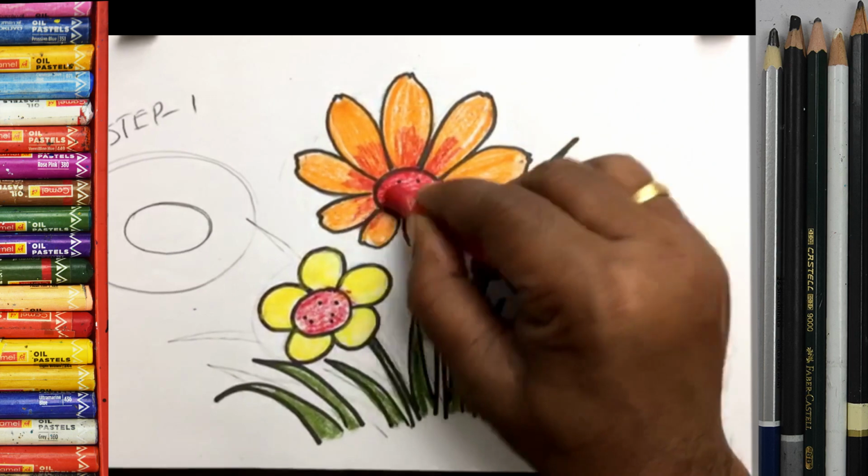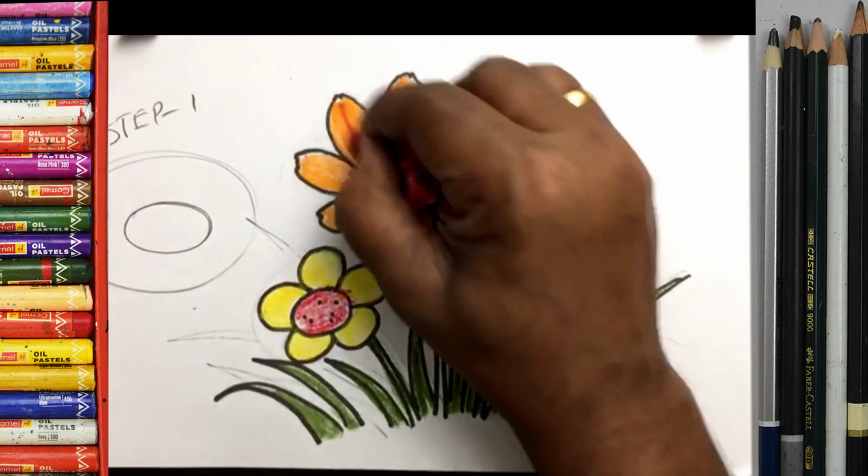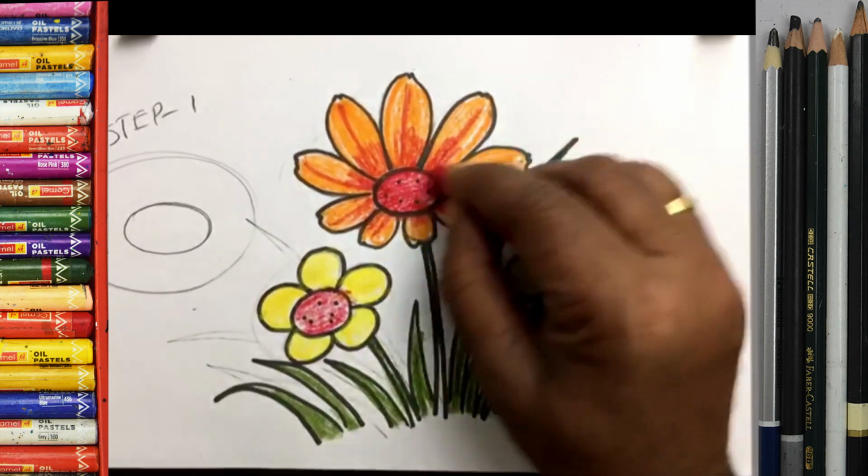I make the second tone, a little bit of second tone. See, I put some red color inside the flower for second tone.